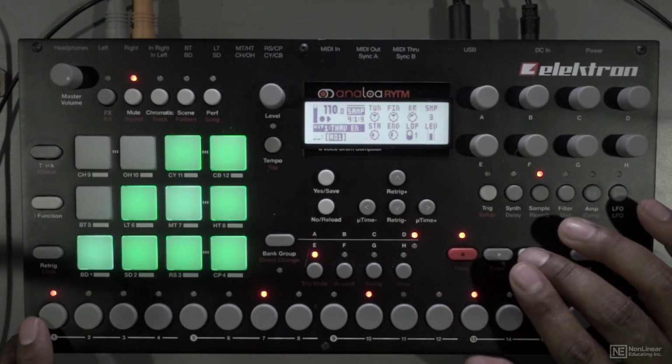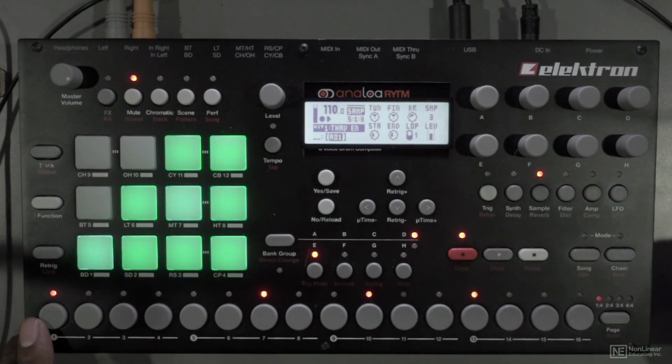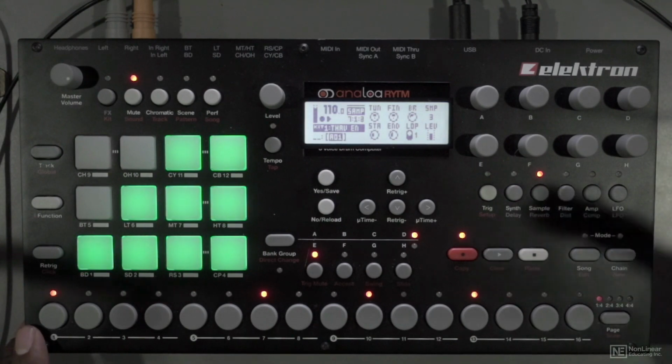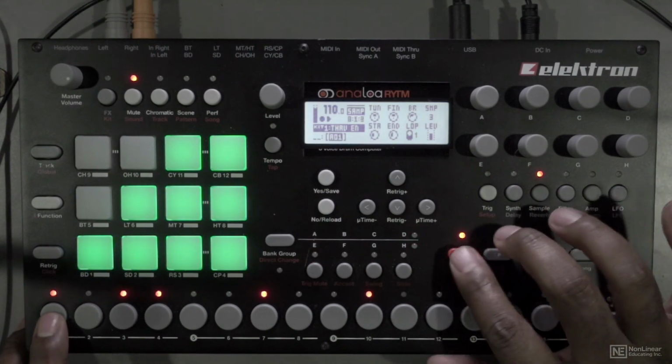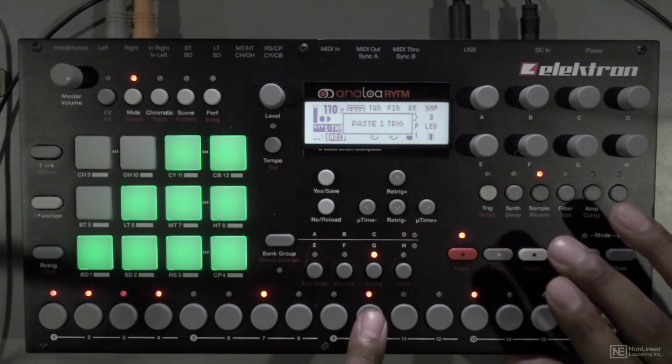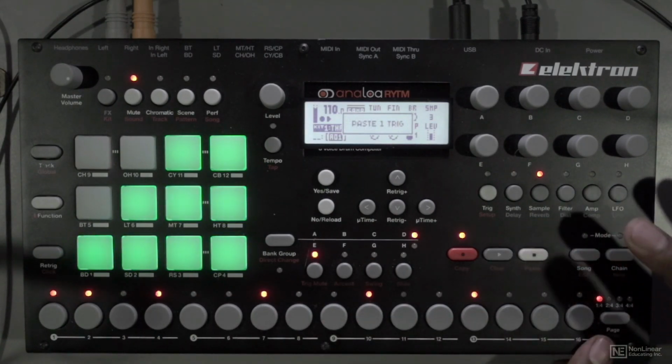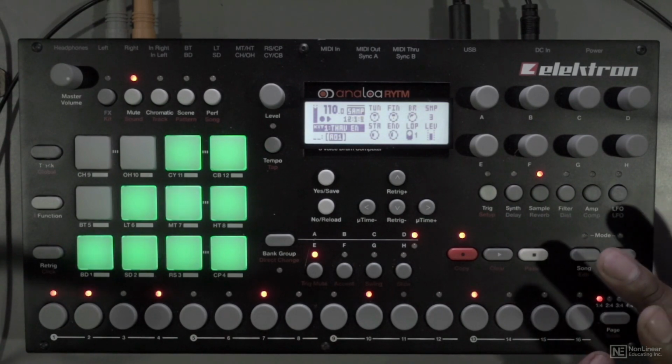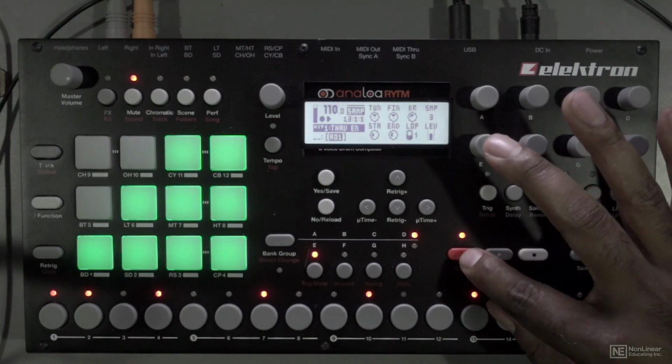Okay. And once I've done that, if I like how it sounds, I can simply copy and paste this trig, and it's going to copy and paste that micro timing adjustment that I did as well. So I'm going to hold this down, copy trig 1, and paste it, paste it, paste it, paste it. Okay, sounds a little bit better there.